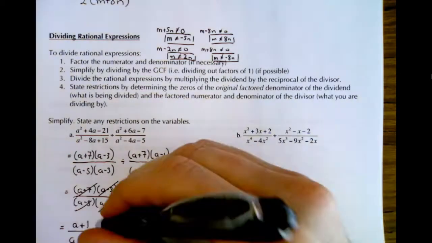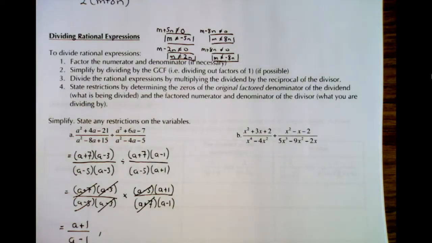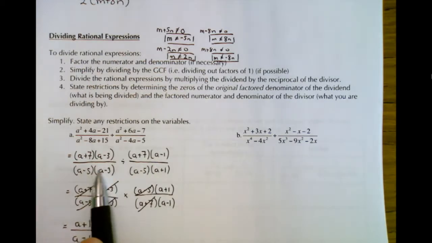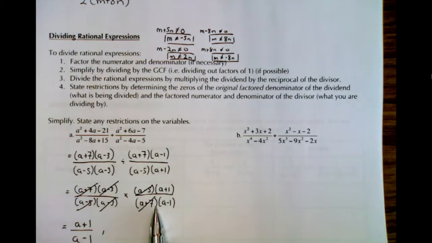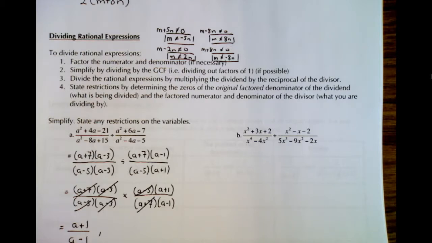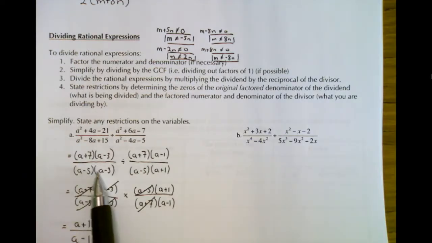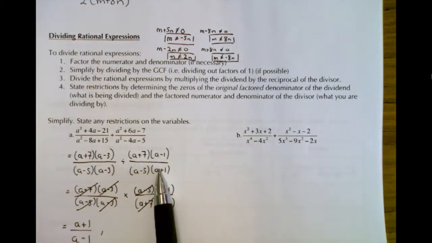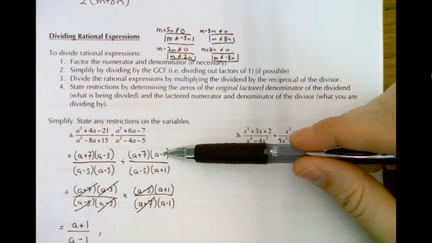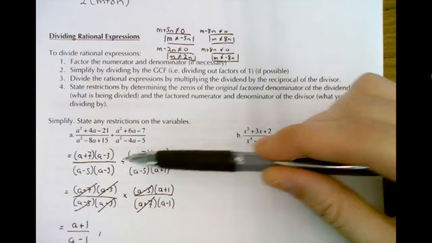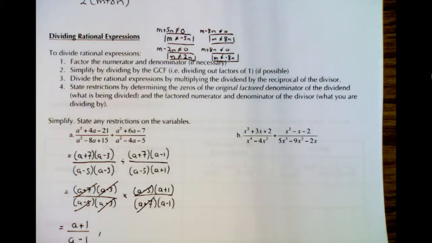And now we have to look for restrictions. What makes this harder is we have to look for restrictions in both denominators once it's been factored, here and here. But when we flip the second fraction, this denominator goes up to the numerator, and this numerator comes down to the denominator. So we actually have to look in 3 places. Anything that was ever in a denominator needs to be considered for a restriction. So this is a denominator, this is a denominator, and then when we flip it, this is a denominator. So we're looking at the top and bottom of the fraction that's flipping and the bottom of the one that's not. 3 different places for restrictions.